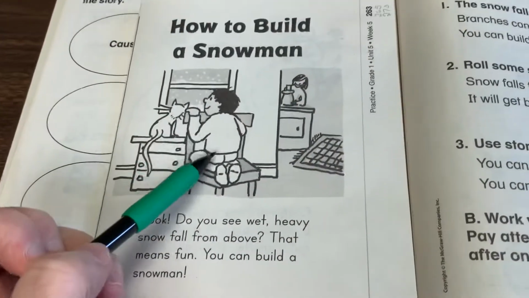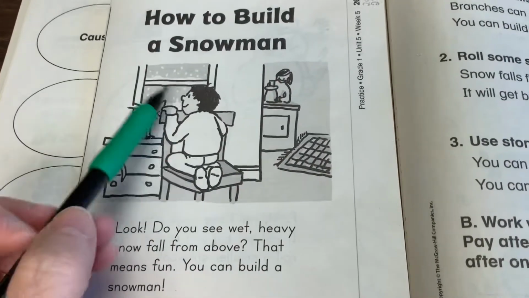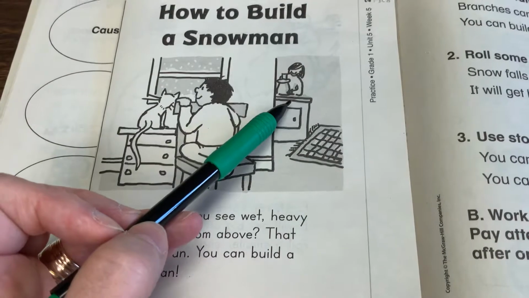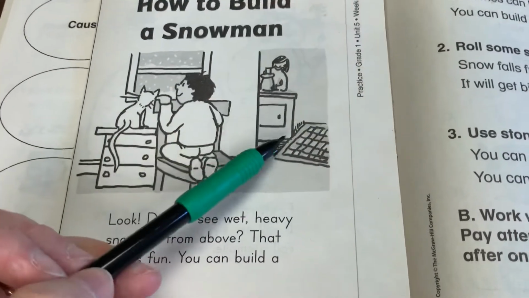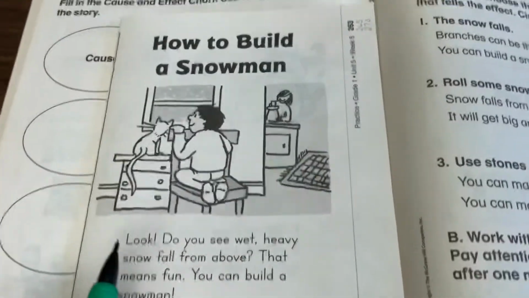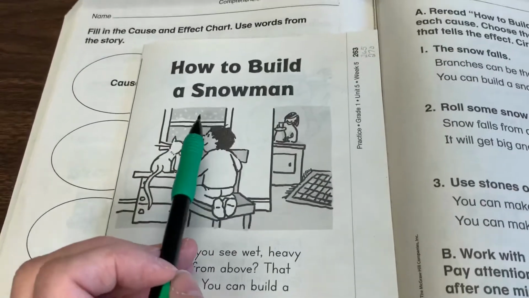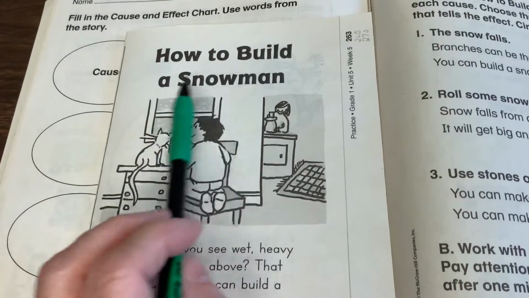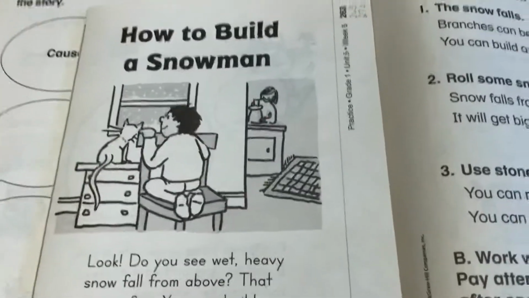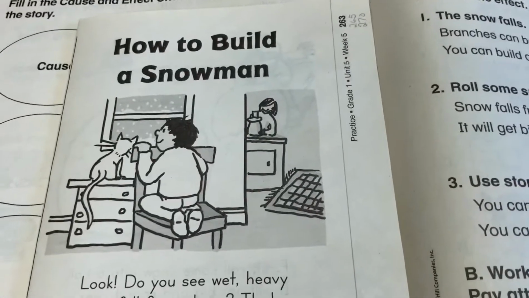Okay, in the picture, see what we see first. We see a little boy. He's looking out the window with his cat. And it looks like mother is in the kitchen doing something, or in the other room doing something, probably the kitchen. Okay, and when he's looking out the window, he can see that it's snowing, and it says how to build a snowman. So what could you predict in this story? Maybe the little boy is going to go out and build a snowman?